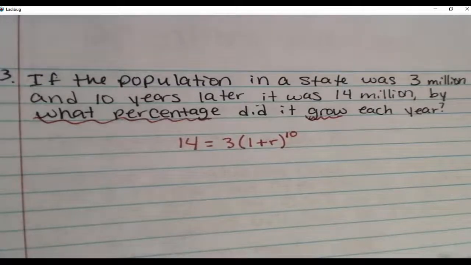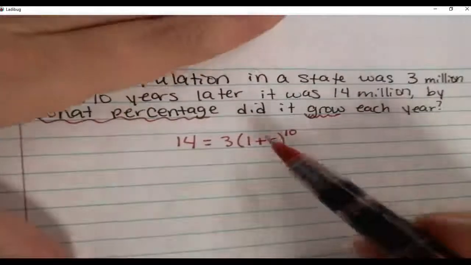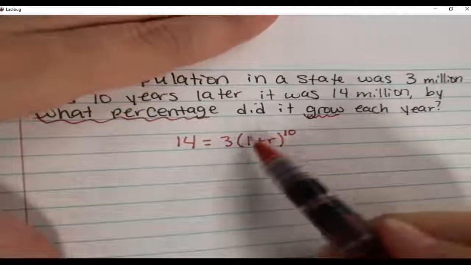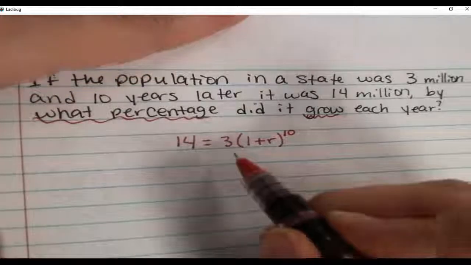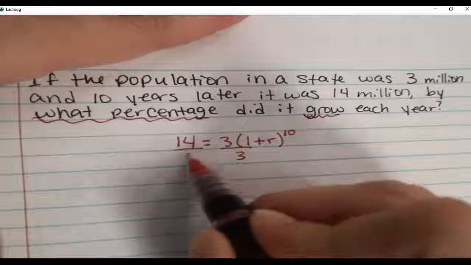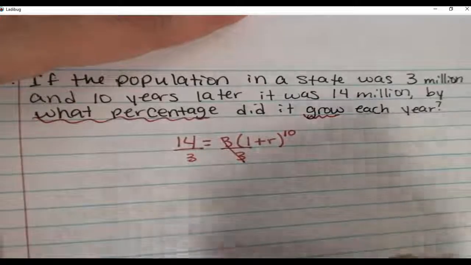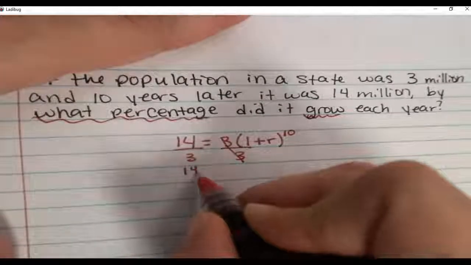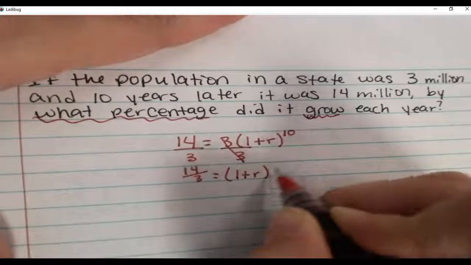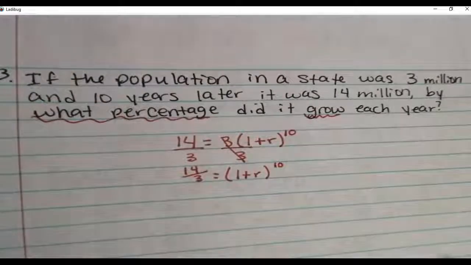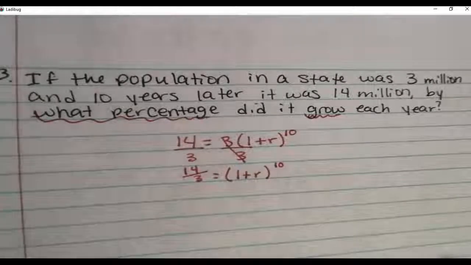Right. So first we want to get this parentheses and 10, all that by itself. So how can I move the 3? Good, divide. And then 14 thirds is repeating, so I'm just going to leave it 14 over 3. Equals 1 plus r to the 10th.